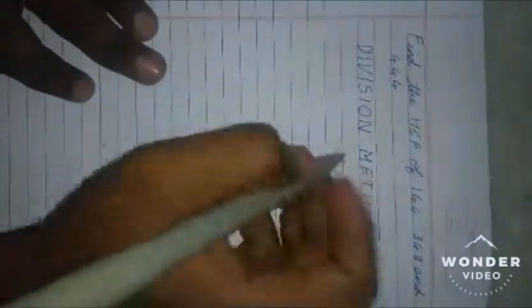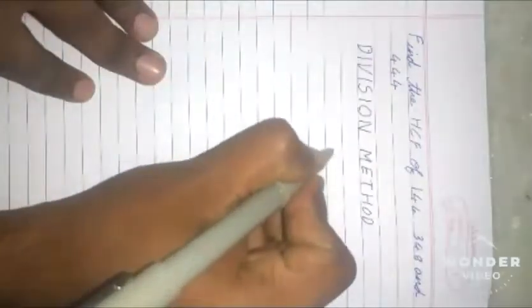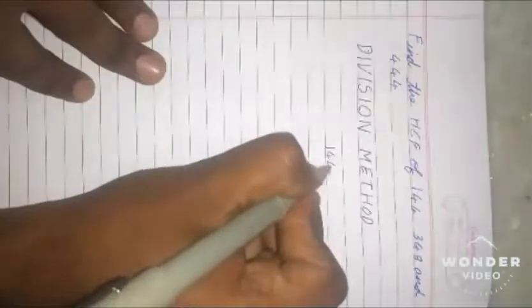After this we'll be doing one more sum, which is with three numbers, as it is confusing to do sums on the division method with three numbers. This method is specifically asked in exams, so please see. Question number 2. In this we'll be finding the HCF of 144, 348 and 444 by the division method. So in this we have three numbers. It starts with the normal thing.